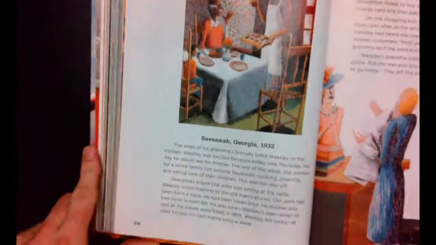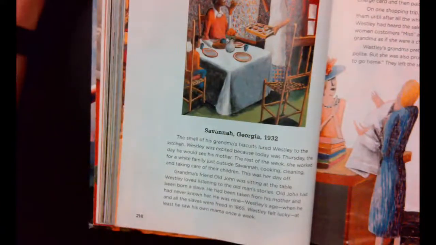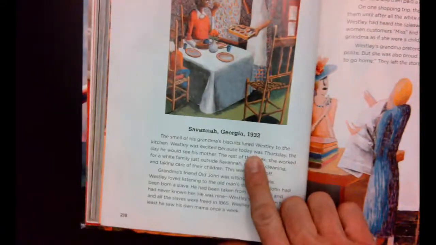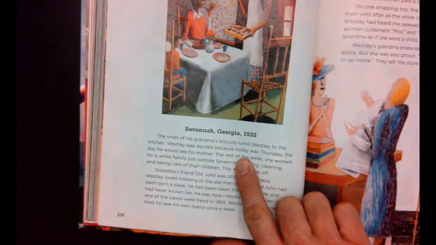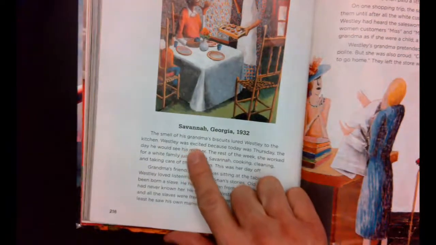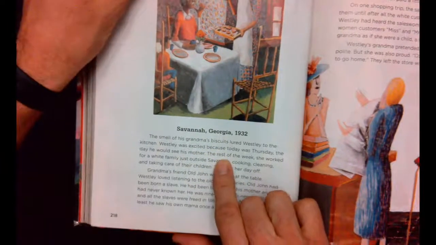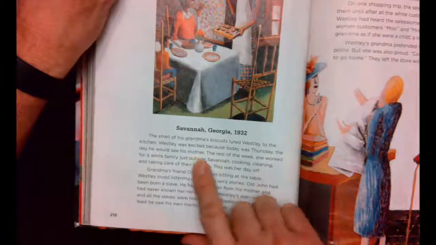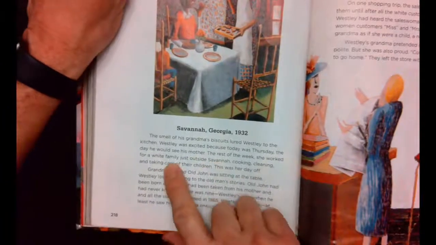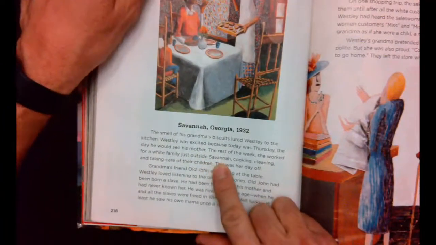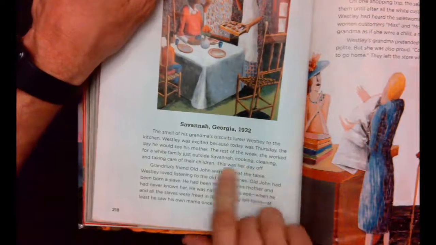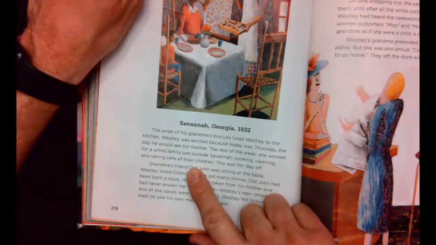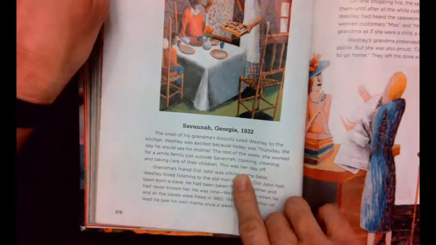Savannah, Georgia. The smell of Grandma's biscuits lured Wesley to the kitchen. Wesley was excited because today was Thursday, the day he would see his mother. The rest of the week she worked for a white family just outside of Savannah, cooking and cleaning and taking care of their children. This was her day off.